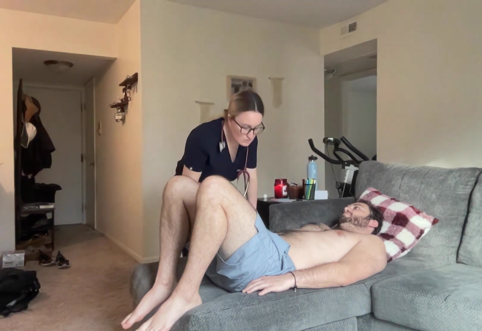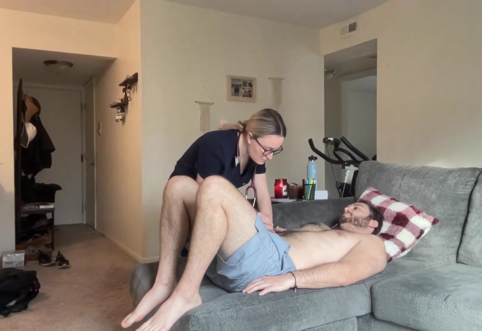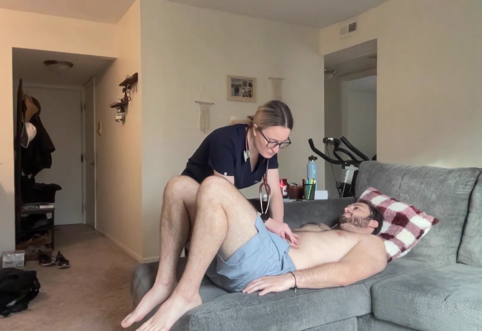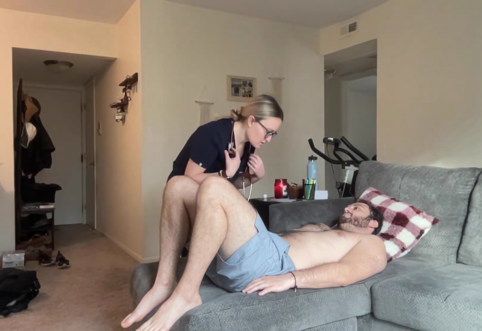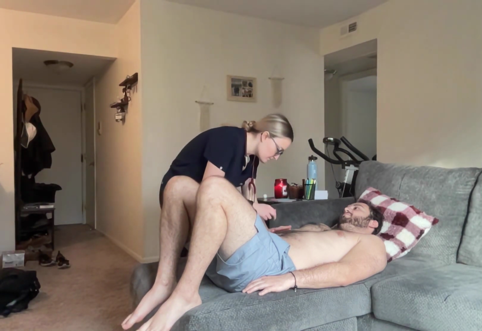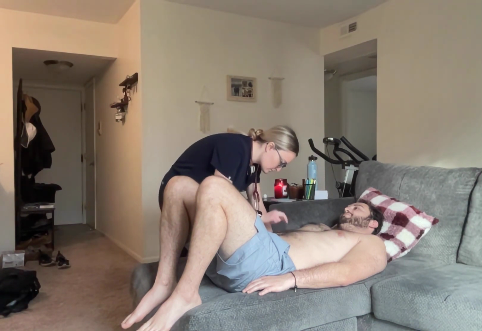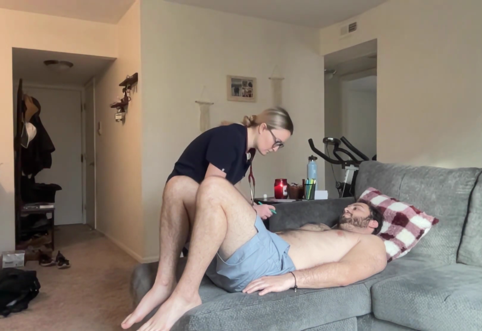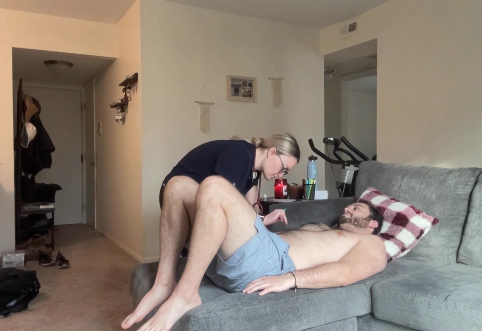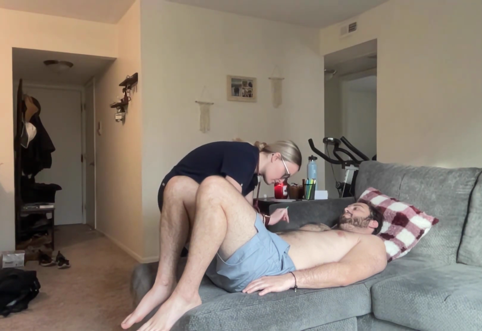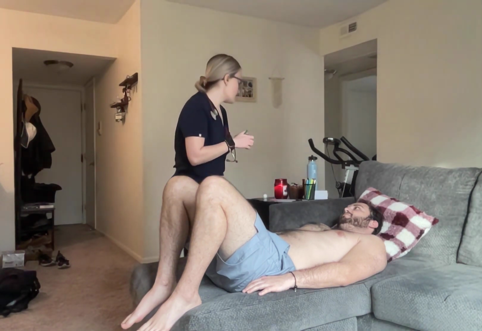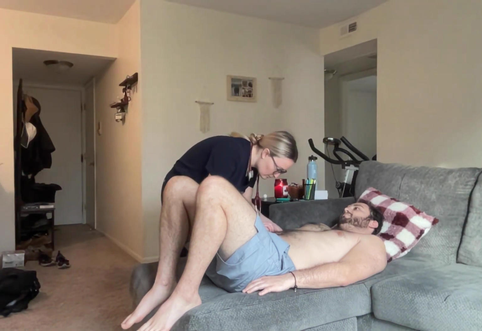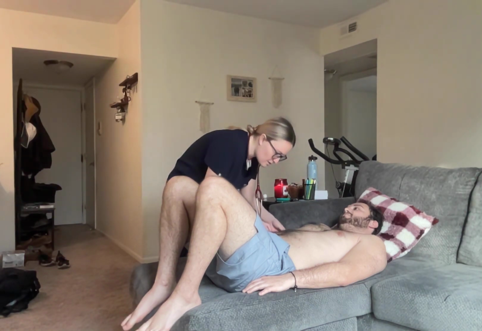Next, I'm going to be percussing over the entire abdomen. Next, I'm going to be checking the liver border. You can measure that with a ruler. We have 6 centimeters.